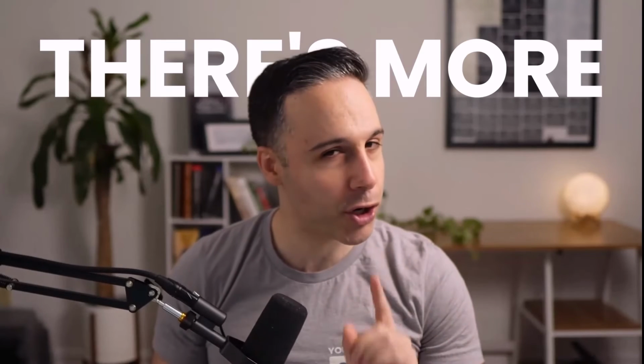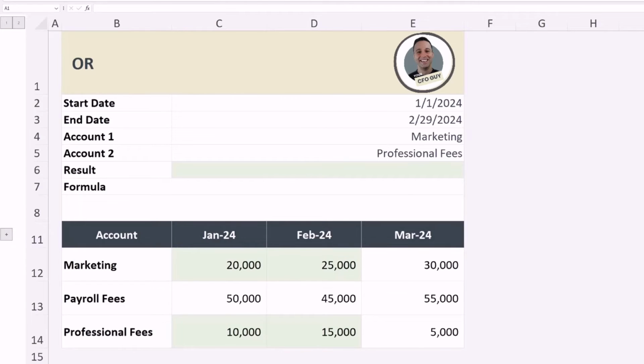But wait, there's more. What if I wanted to sum values for these dates if it met either of these two accounts? Kind of like a SUMIFS OR. I don't think that's a real thing, but with SUMPRODUCT, your dreams become a reality. So the logic here is instead of setting one condition, I want to set two and pull in values that meet either of these criteria. I in essence want to evaluate both of these conditions, and if either of them find a match, pull the value. So I really just need to add the ones and zeros from these together, like this.